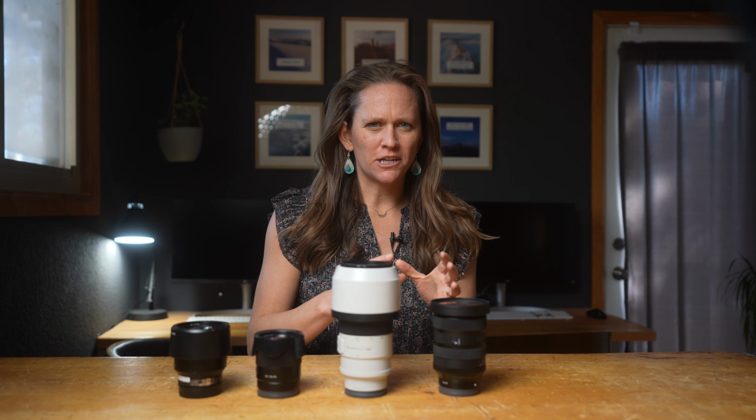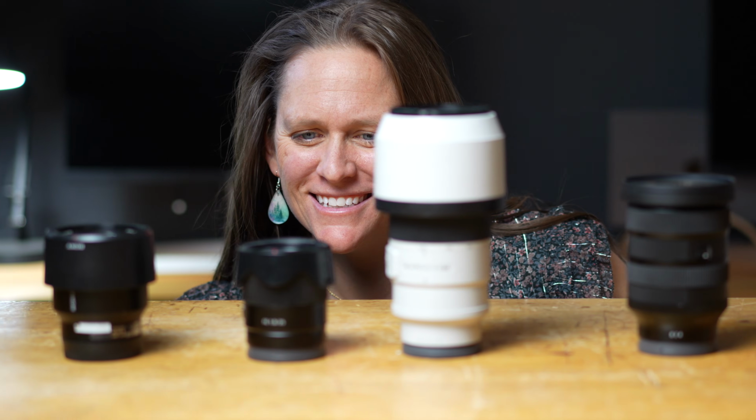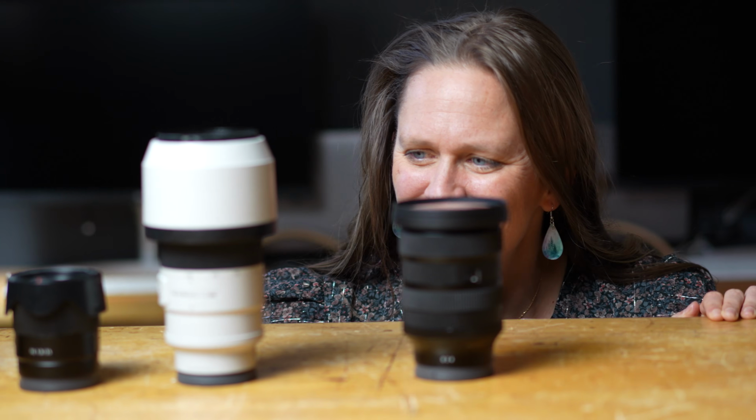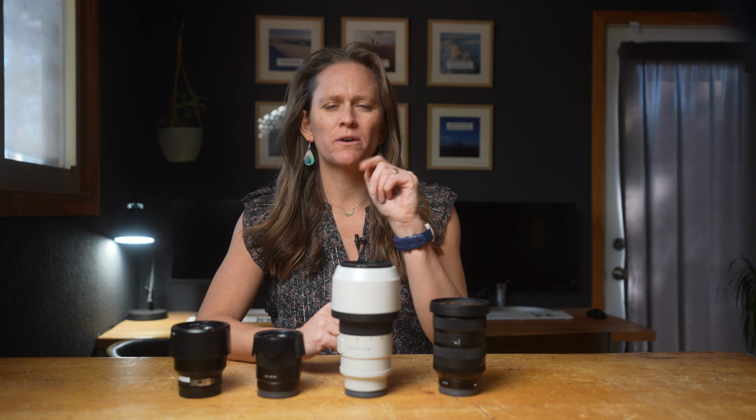If you've ever found yourself staring at a shelf full of lenses, wondering which one is actually the right choice for your photos, you're not alone. You need a nifty 50 because it's how your eyes see the world. No, it's all about the 35 to tell award-winning stories. You need an 85 to make your ugly clients look like models.